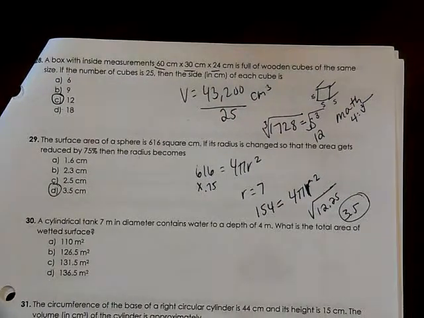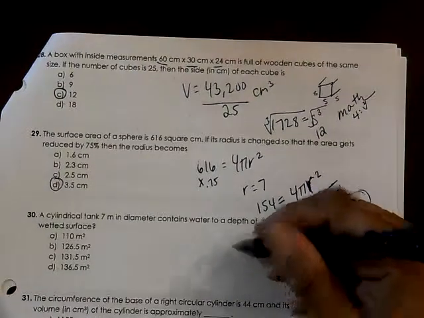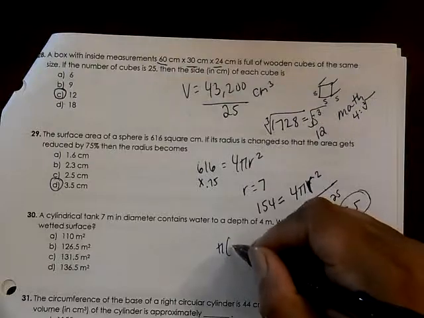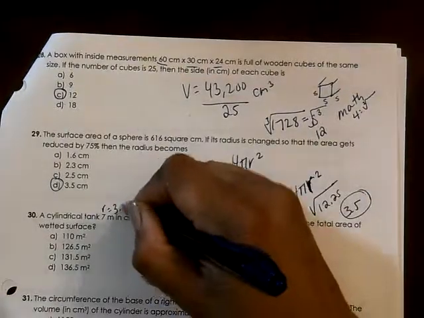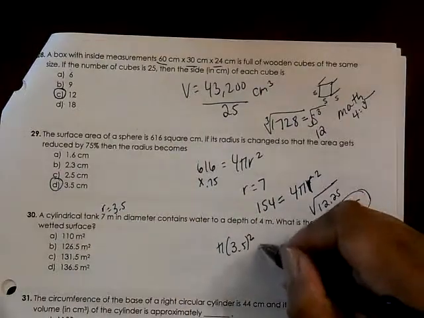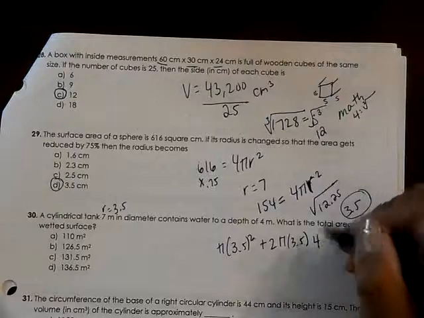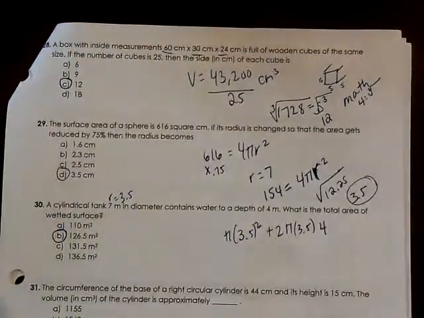Okay, on to 30. A cylindrical tank 7 meters in diameter contains water to the depth of 4 meters. What's the total area of the wet surface? So think of the formula for a cylinder for surface area. Pi times 3.5 squared, because the radius is 3.5, and then plus 2 pi r h. H is 4. So just type all of that into the calculator. It comes out to B, 126.5.